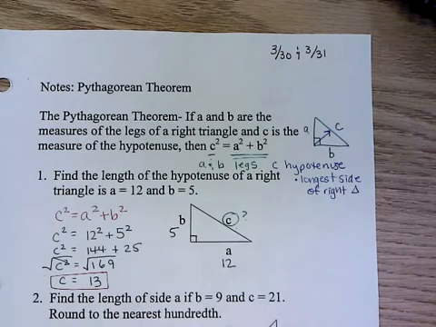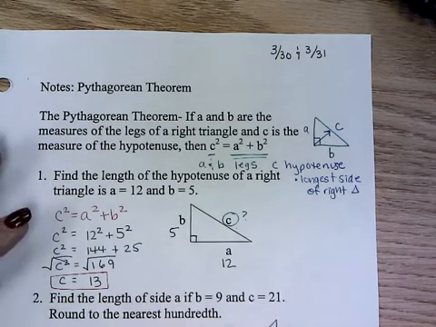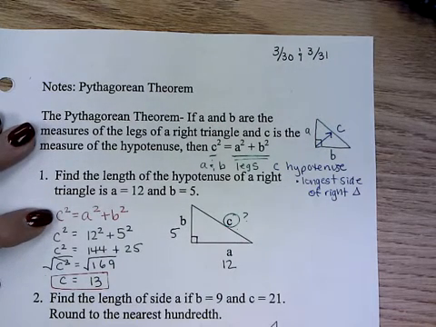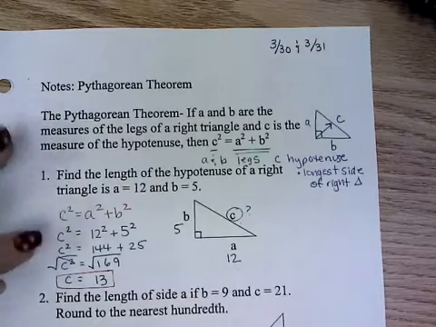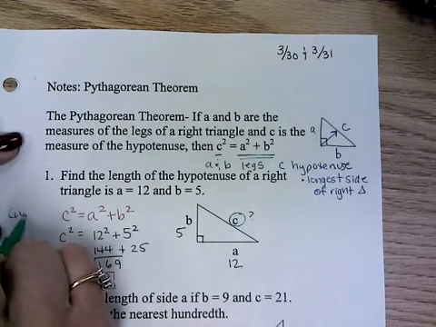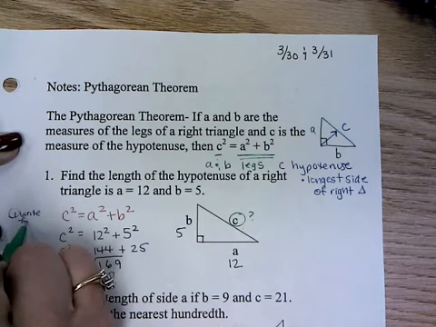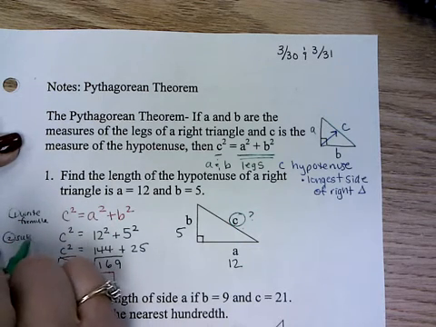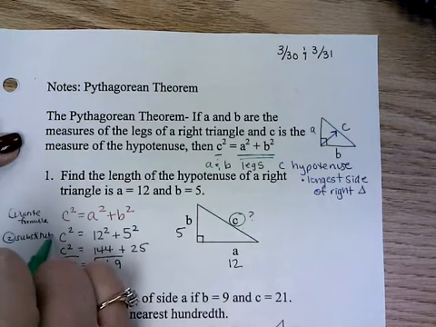So let's recap really quick before we move on. It says right here, my formula, which I'm going to write when I solve my problem. So the first thing I did was write my formula. Second thing I did was substitute my values.